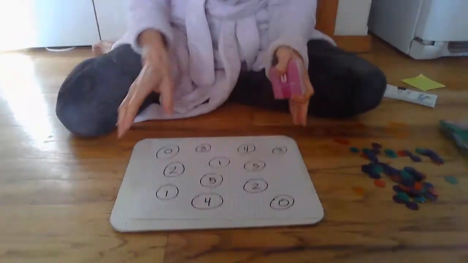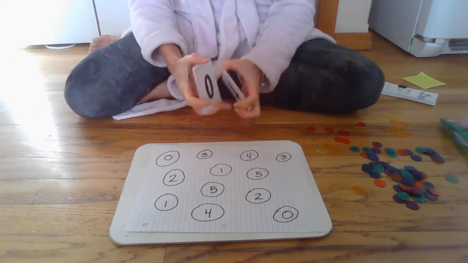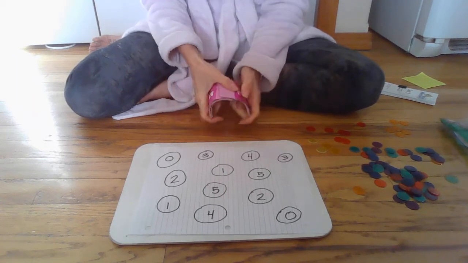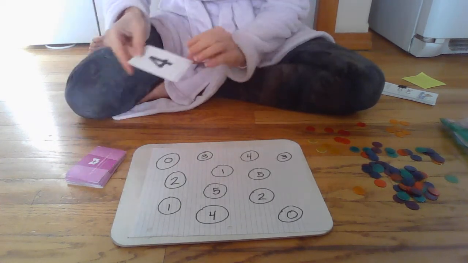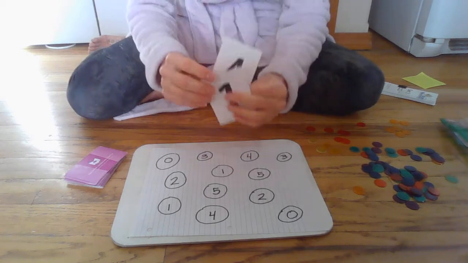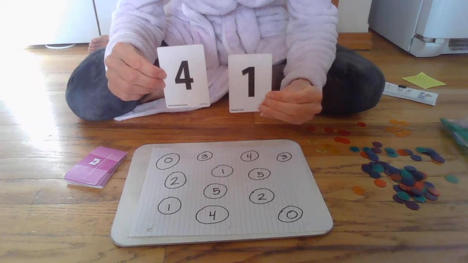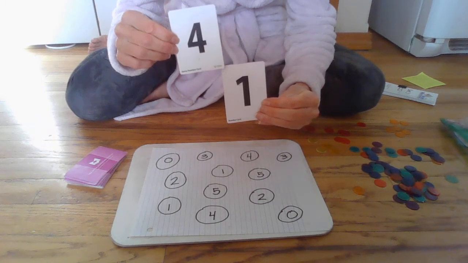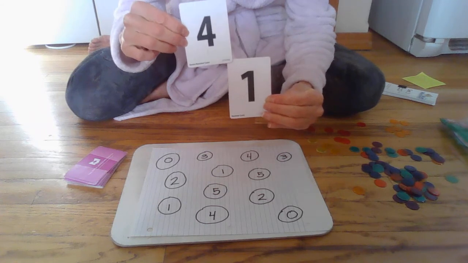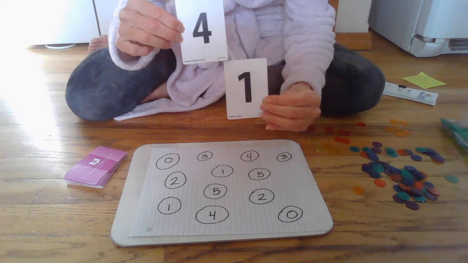So this is how we play the game. I'm going to move this down so that you can see the game board. And I've got my cards and I've got them all mixed up. And I'm going to choose 2 cards at a time. So I'll play, you guys will play against me. So I have a 4 and a 1. So 4 minus 1. Now, if you think of subtraction, you can also use addition to help you. So if you have a 4 and there's a 1, what goes with 1 to make 4?